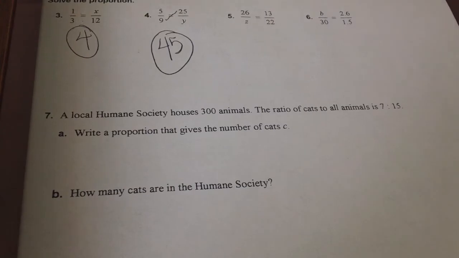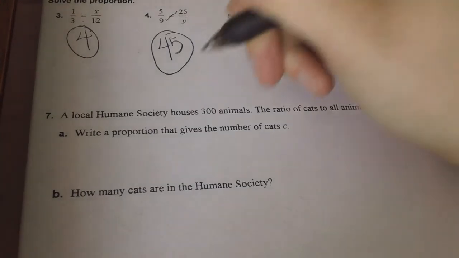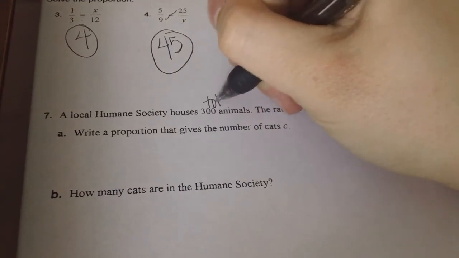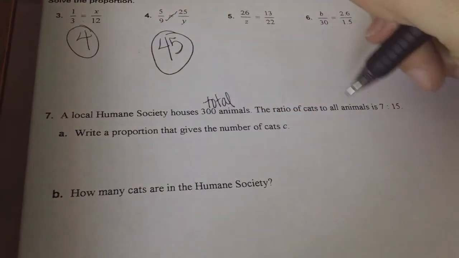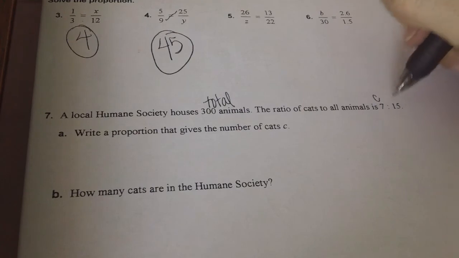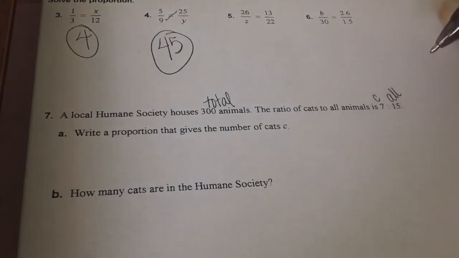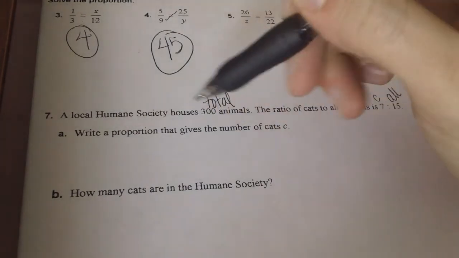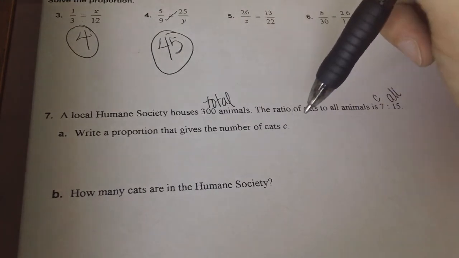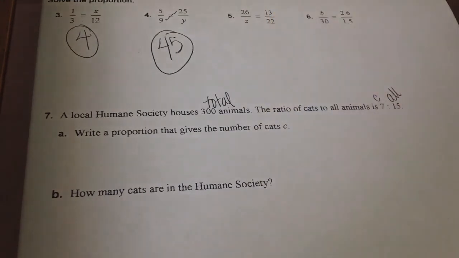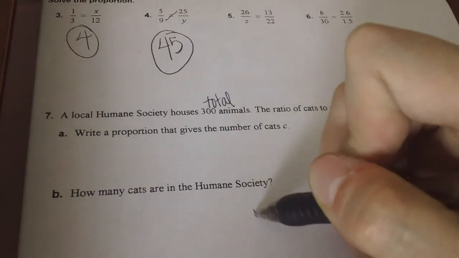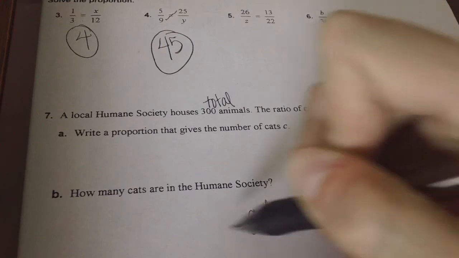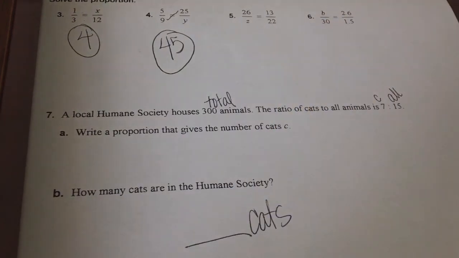And then on number 7, a local humane society houses 300 animals. So this is total animals. The ratio of cats to all animals is 7 to 15. So write a proportion that gives the number of cats C, and then tell how many cats are in the Humane Society. So write your proportion here and solve it here. And don't forget to label your answer, however many cats for your answer.